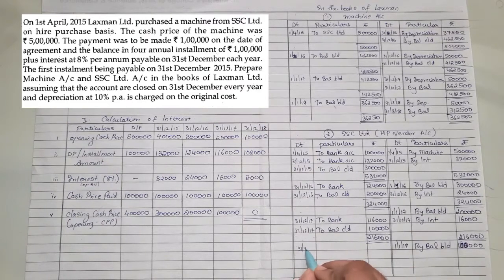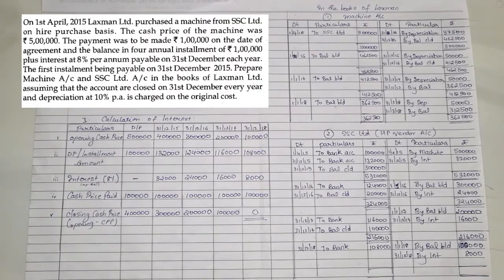On 31st December 18 we made the last installment of 1,08,000 and on the last date we also paid interest of 8,000. Now if you look carefully, your last account should always tally because we have completely made the entire payment.